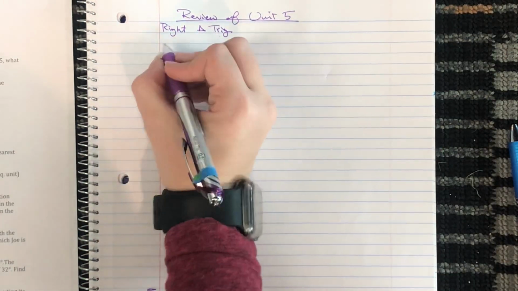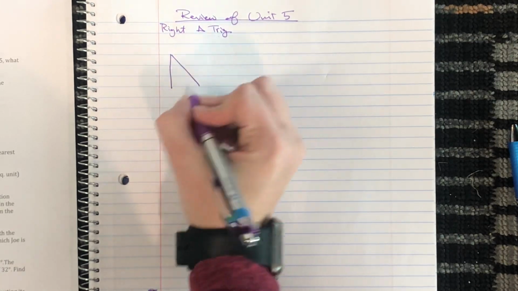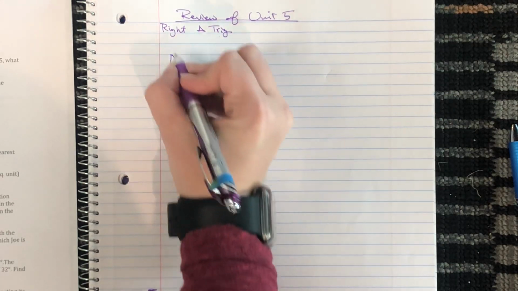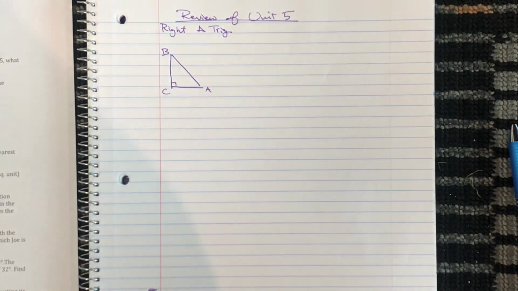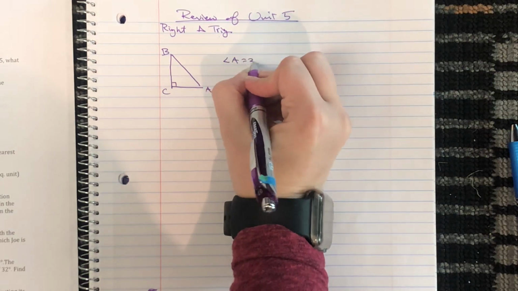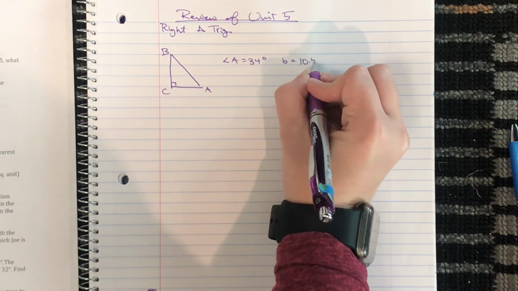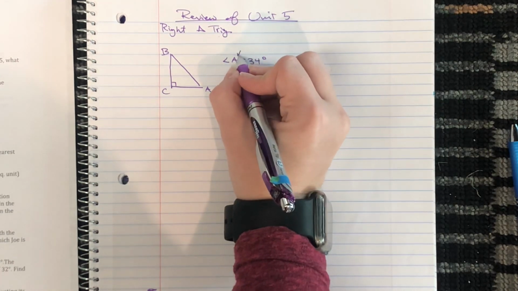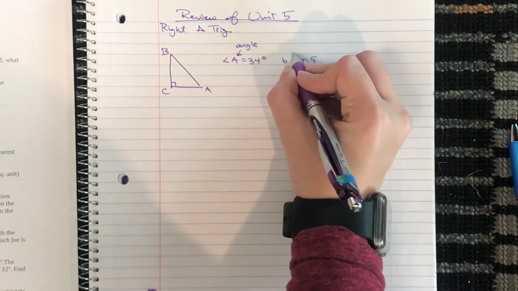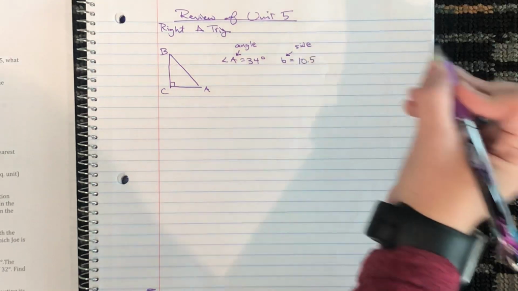So it says given right triangle ABC. So I'm just going to draw you a right triangle. We got A, we got C, we got B. And then it tells you with measure angle A equals 34 degrees and lowercase b equals 10.5. So first remember, capital A is going to be some kind of angle. Lowercase letters are going to be some kind of side length, so keep that in mind.